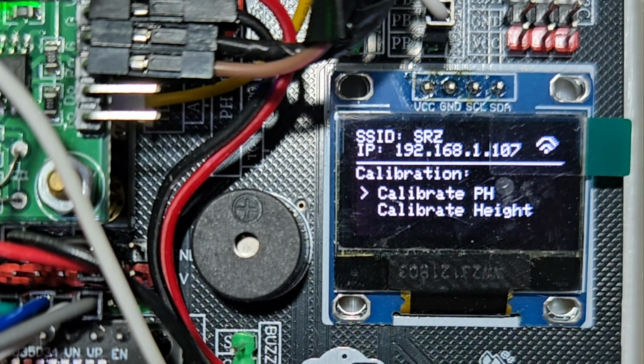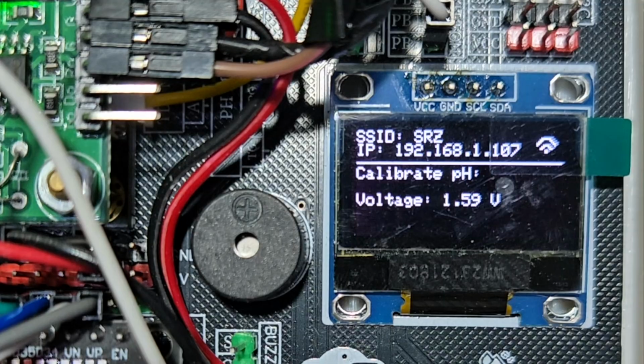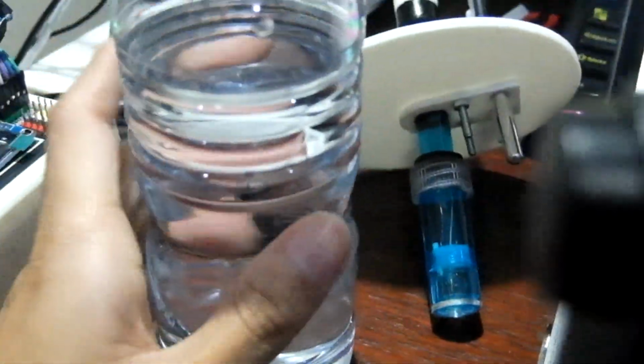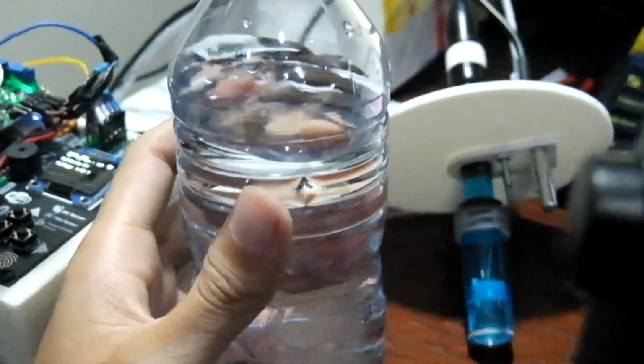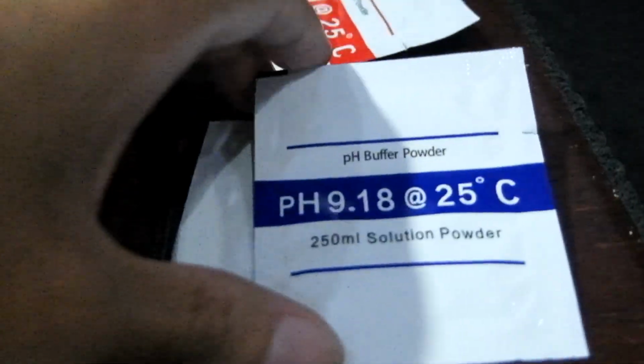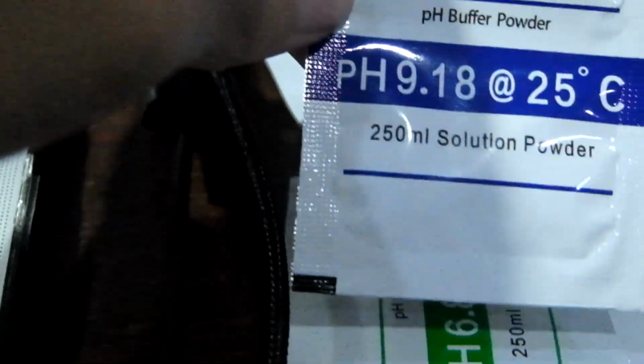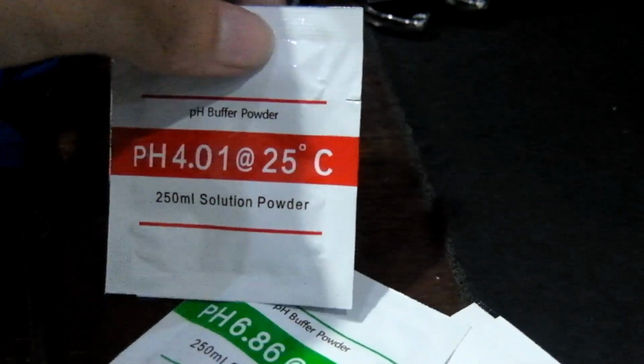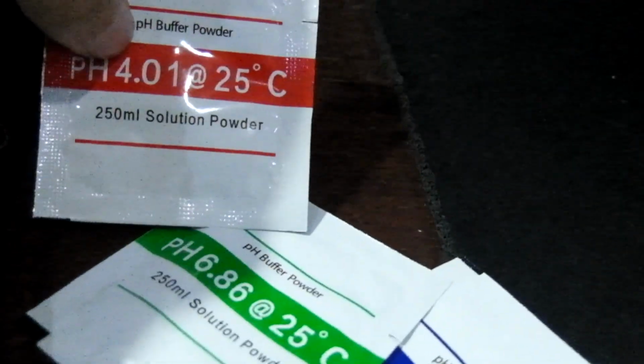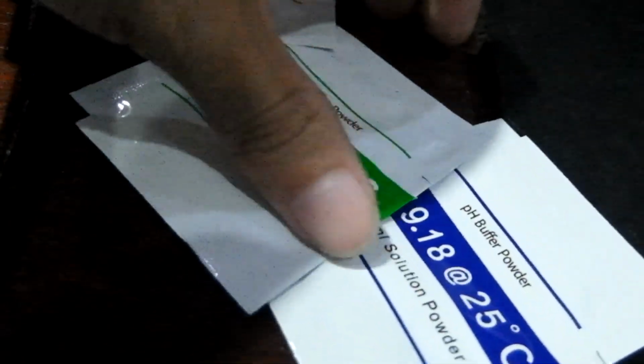For pH, it's slightly harder to do because we need 250 milliliters of water. And then we also need these things. These are called pH buffers. So if mixed with 200 milliliters of basically pH 7 water, you can get pH levels of 4.01, 6.86, and 9.18.